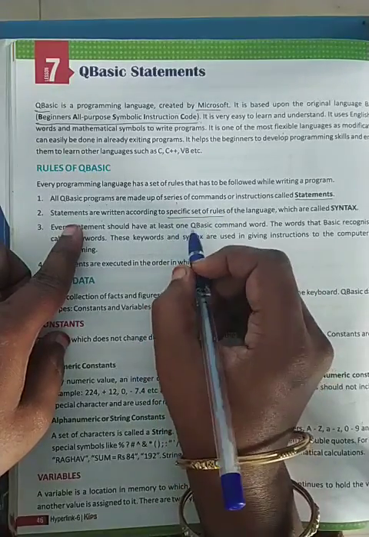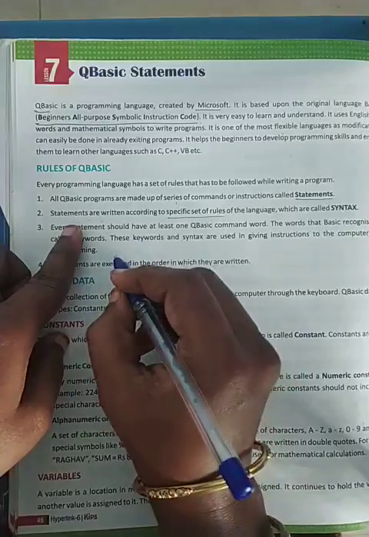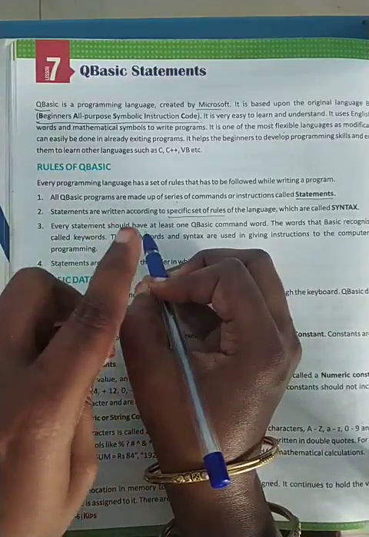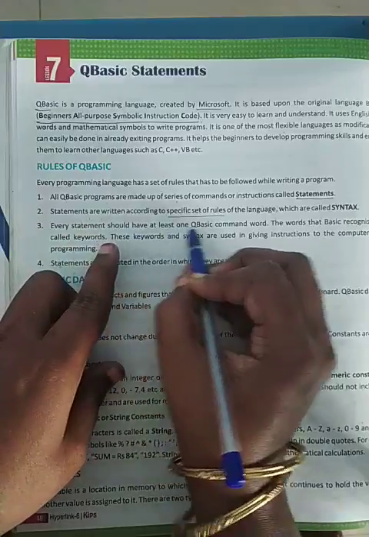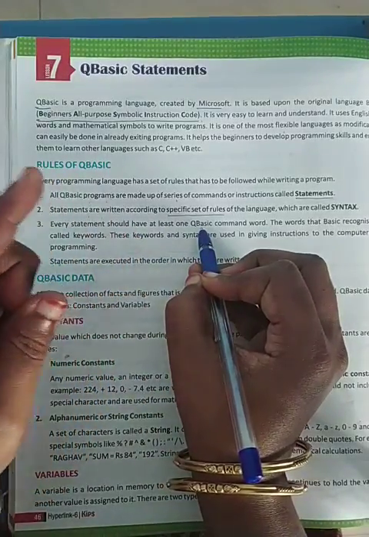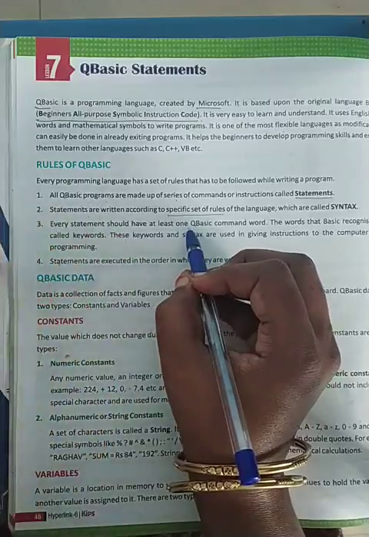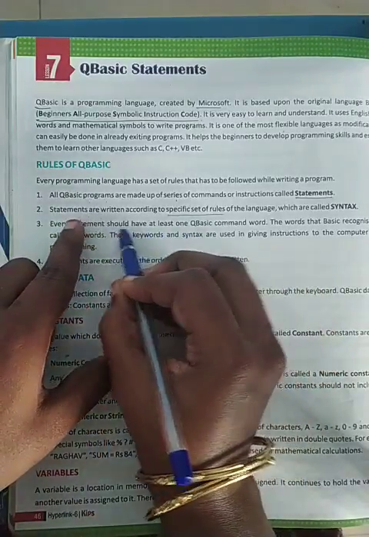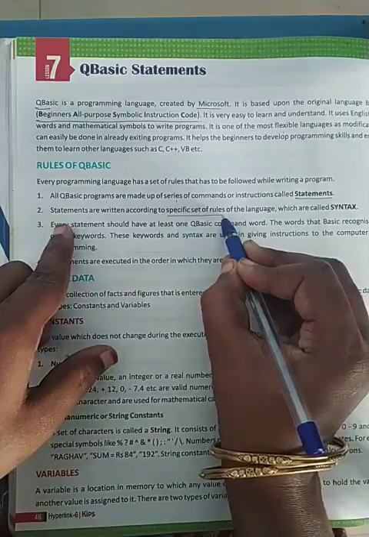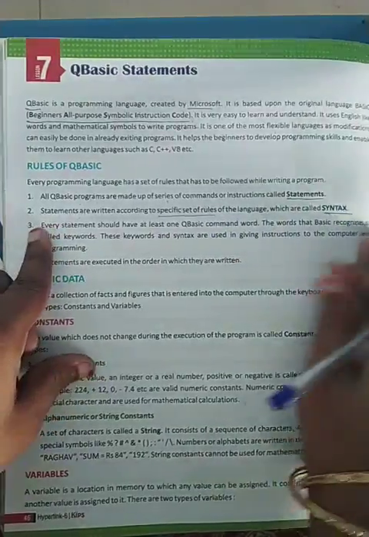Say we have to use "an" wherever we see vowels, as in the word "an apple". Like that, those are the types of rules we use. Similarly, the statements should follow the specific set of rules which are called syntax.